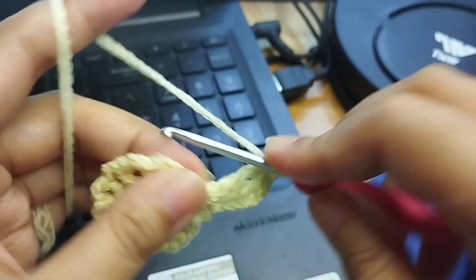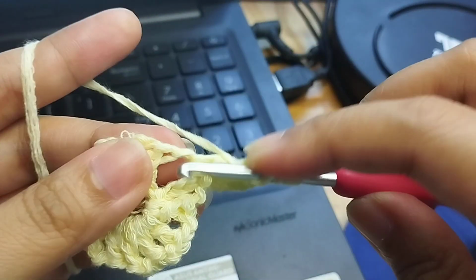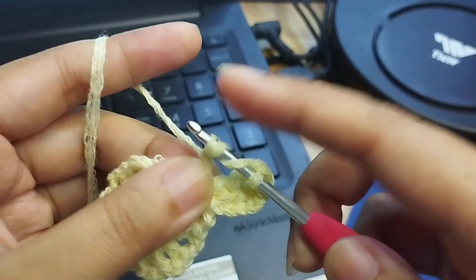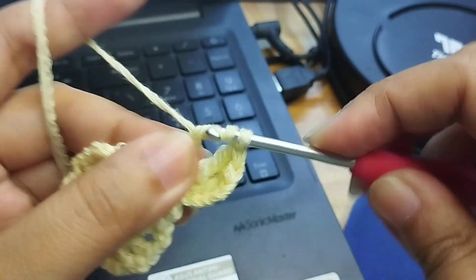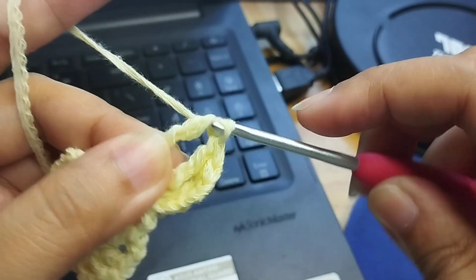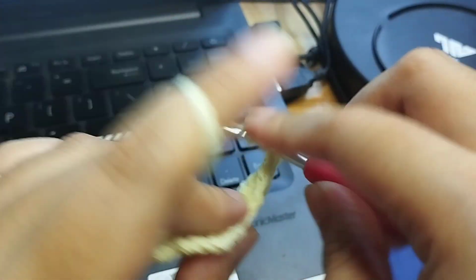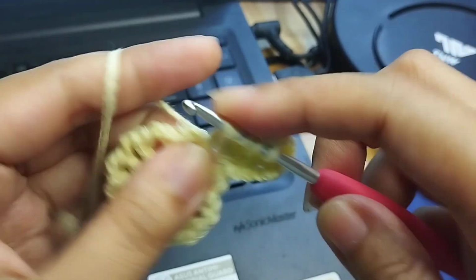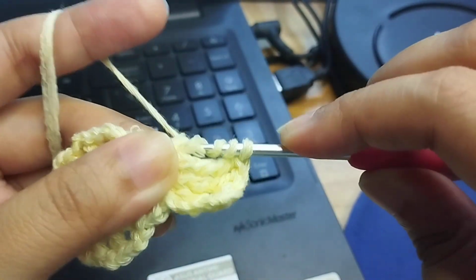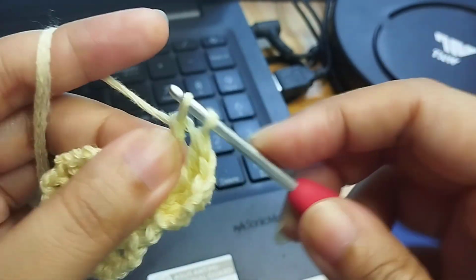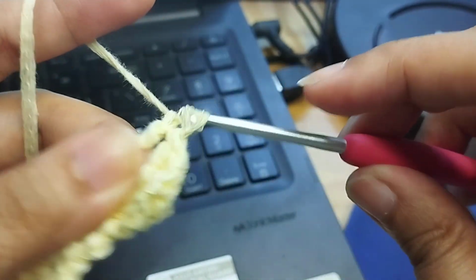Another one, 1, 2, 3, and then 1, 2, 3, 4. Another one, 1, 2, 3, 1, 2, 3, 4.